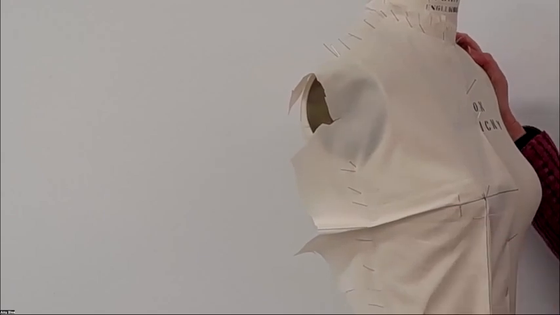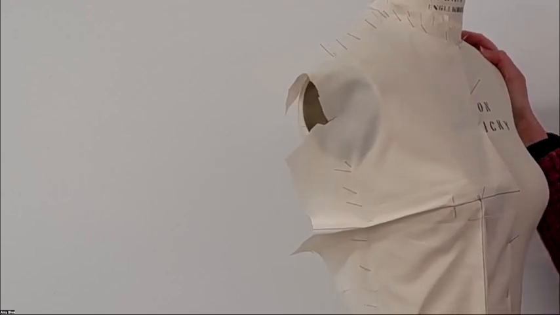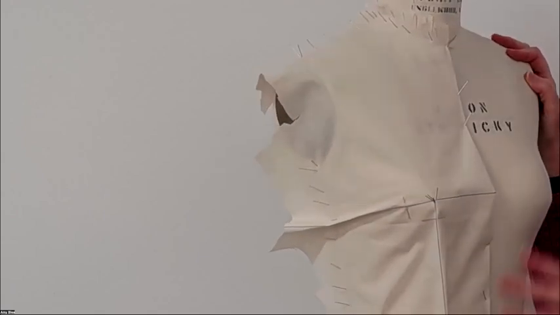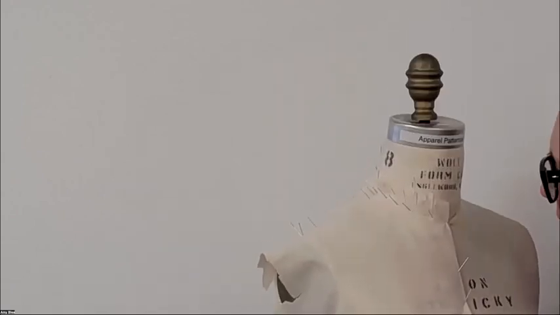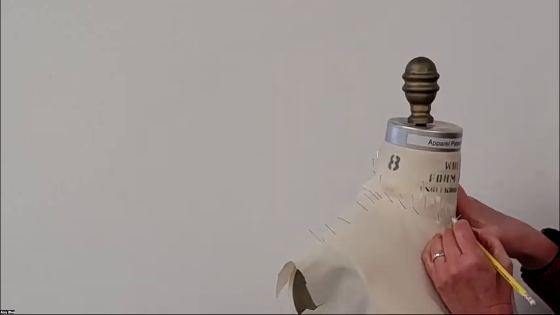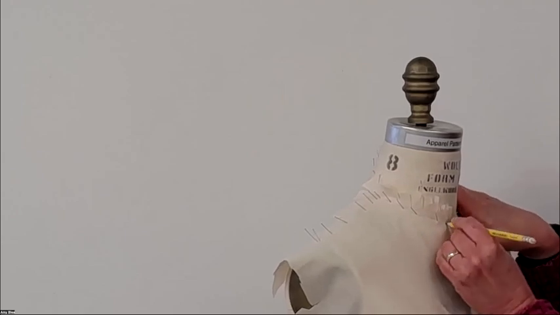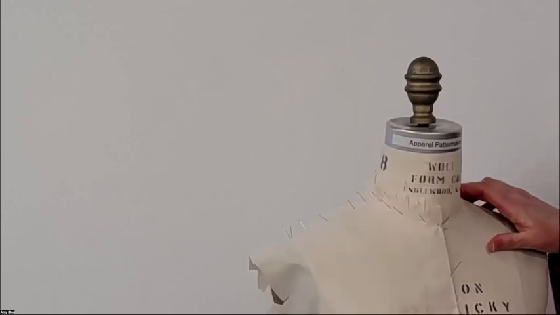So I marked my vanishing points and now I'm done. I'm done pinning. Now I'm gonna mark it with the pencil. So I like to start up here at the neck. I'm just spinning my pencil.